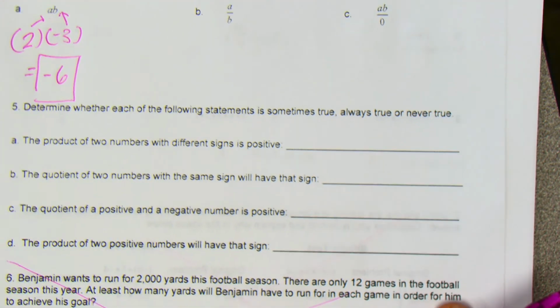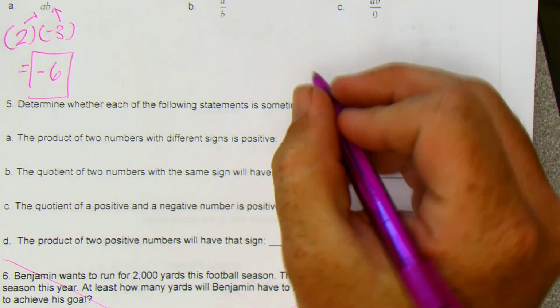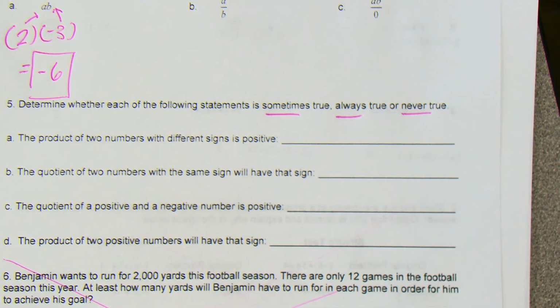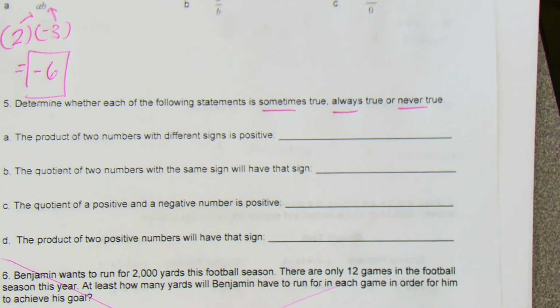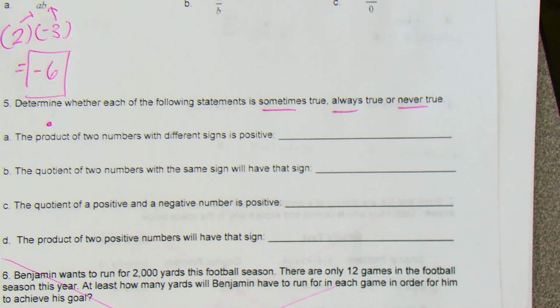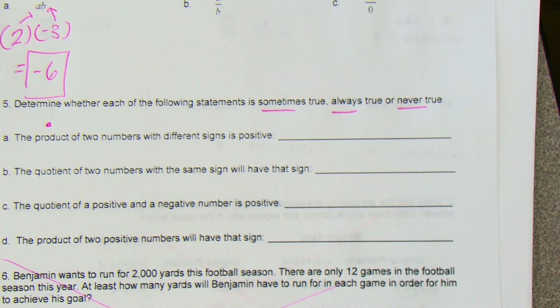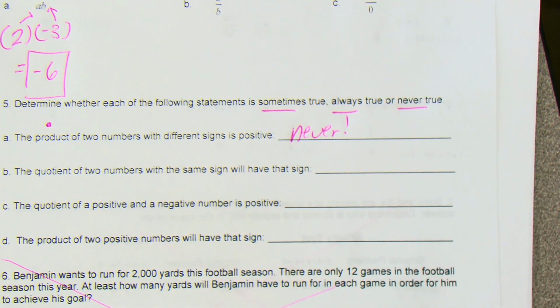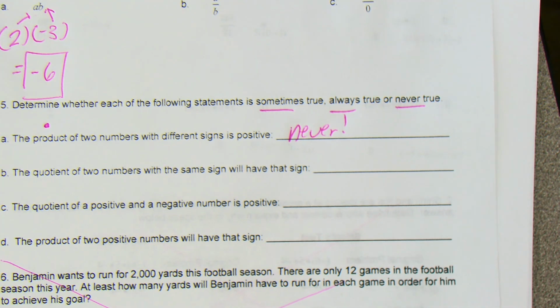Now let's look at number 5. It says, determine whether each of the following statements is sometimes true, always true, or never true. So you just need to write sometimes, always, or never. Let's take a look at these. The product of two numbers, remember, product is multiplication, with different signs is positive. Is that sometimes true, always true, or never true? Remember, different signs is always going to be negative. So this is never. Now you guys need to go through B, C, and D.